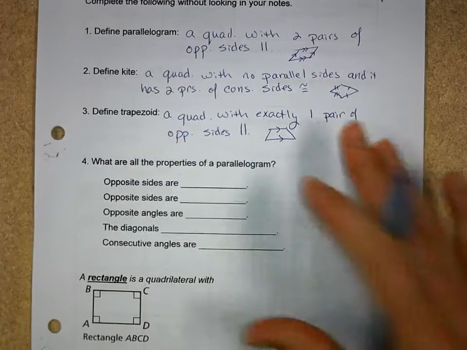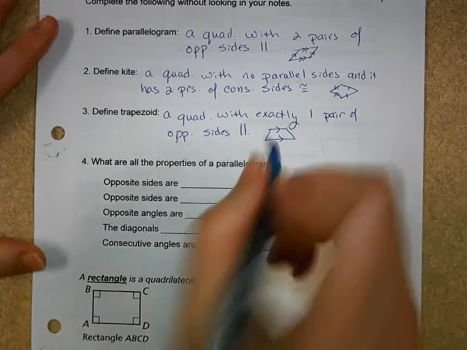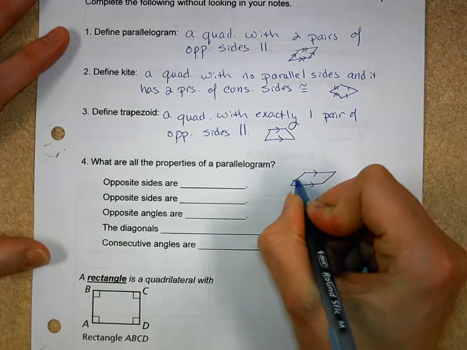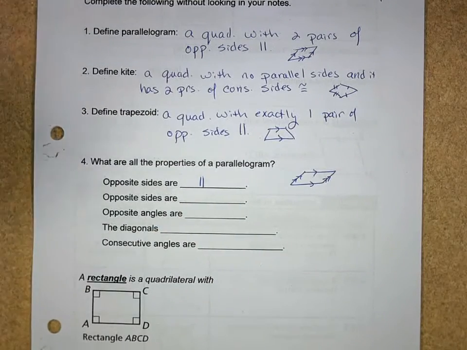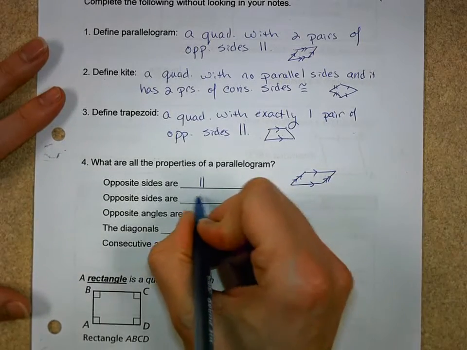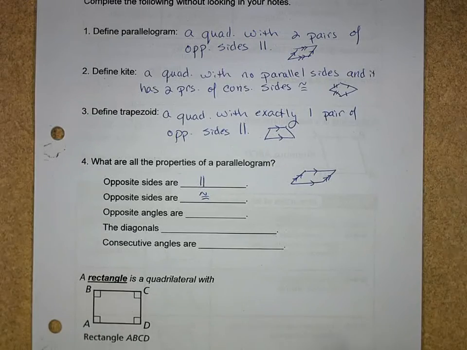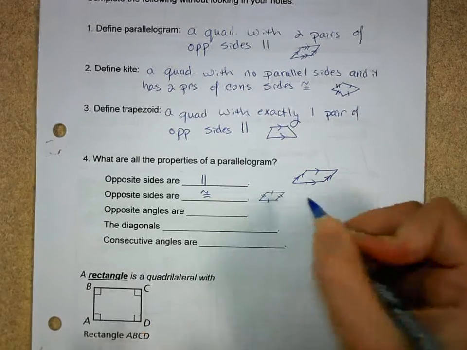And then we had our properties, and if you were in my class first semester, you heard over and over again, opposite sides are what? People had to keep filling in the blank. If it's a parallelogram and you're looking at it, you should automatically know that the opposite sides are parallel. So we're going to use our parallel symbol. Then the next thing you should automatically know is that your opposite sides are congruent to each other, both pairs. And then we keep on going with all of our properties. So you could sit there and mark these and go, oh yeah, that's always true about a parallelogram.